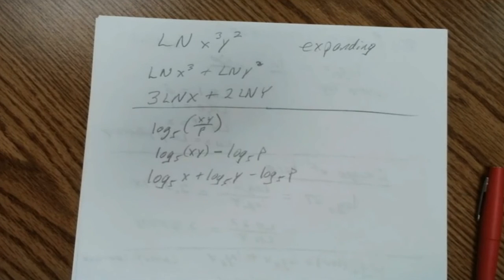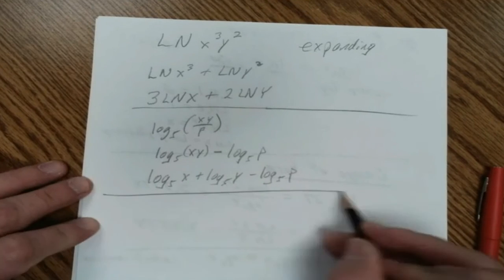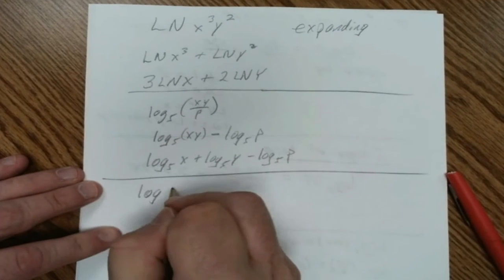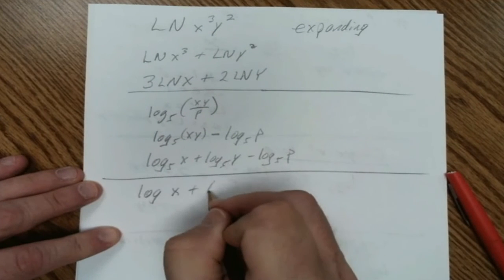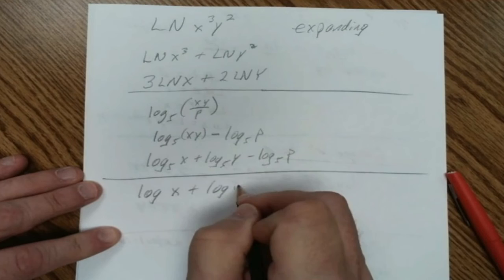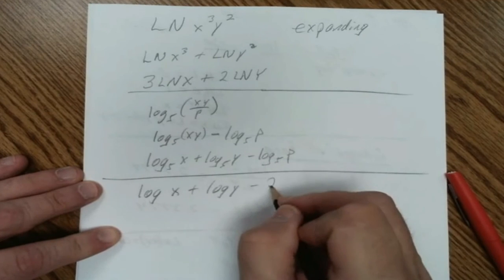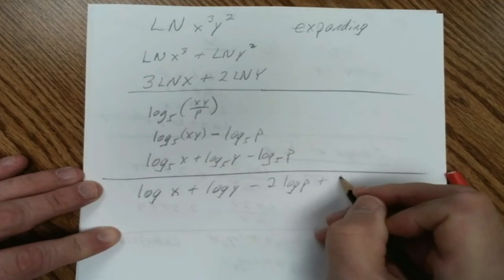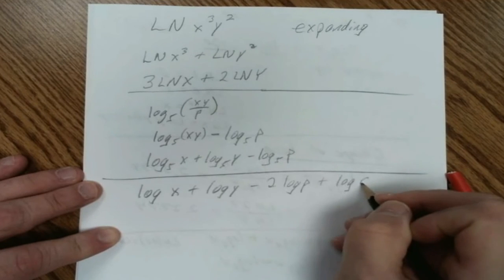Of course, if we can do that, that means we can also go the other direction. So if they give us log x plus log y minus 2 log p plus log q.